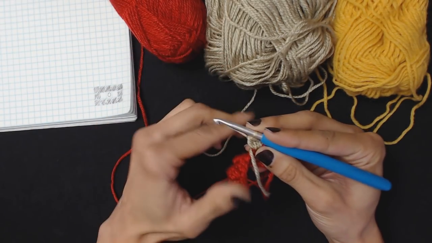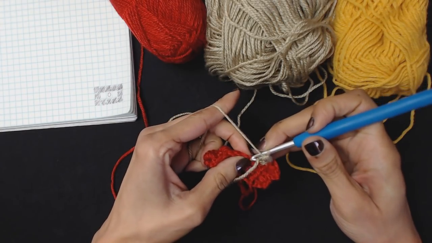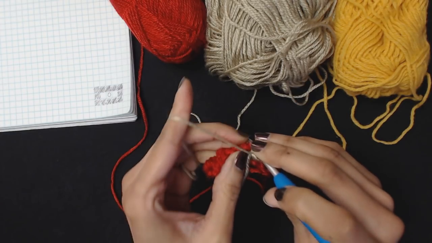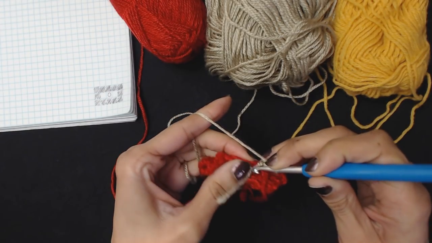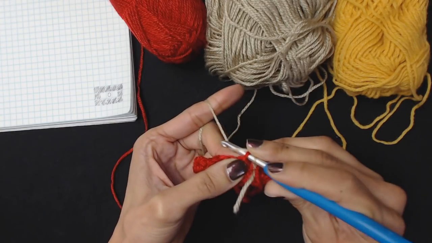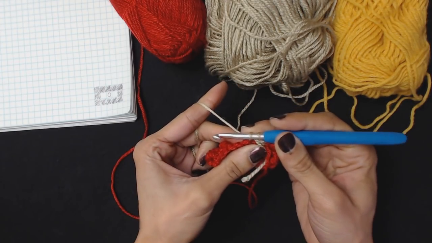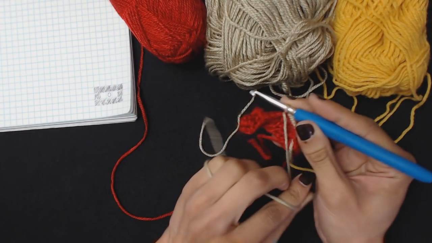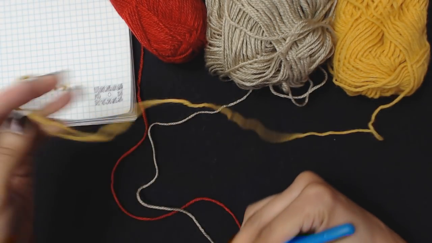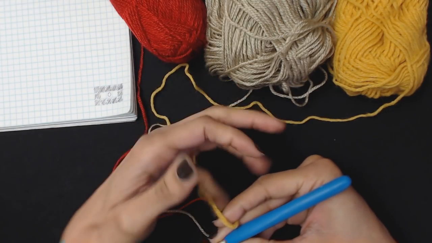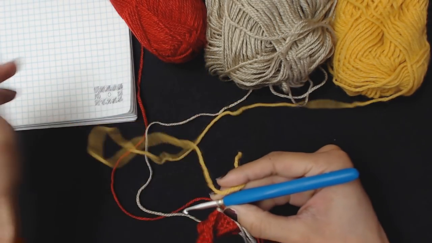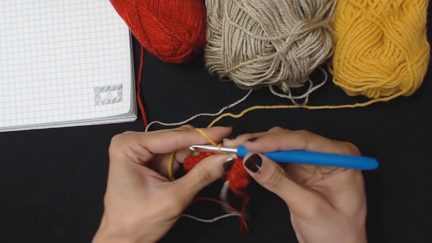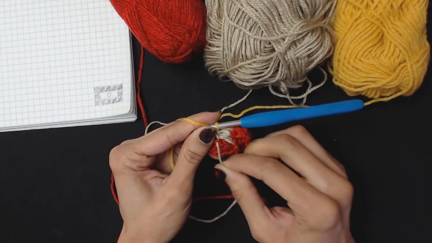So remember, for the color change, you want to do your incomplete single crochet. So in the next stitch, wait, my yarn's in the wrong spot. So into the next stitch, pull up your loop, and you've got your incomplete single crochet, your 2 loops on your hook. And you want to bring that yarn to the flat side, pick up your new color, and complete your single crochet. And there you go, your color change is complete again.